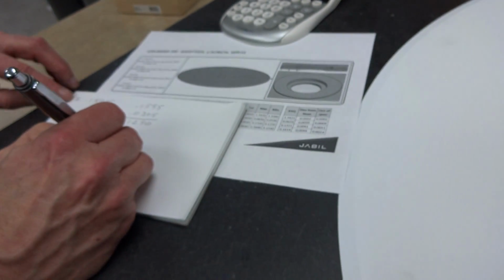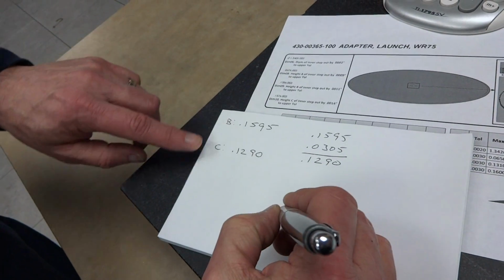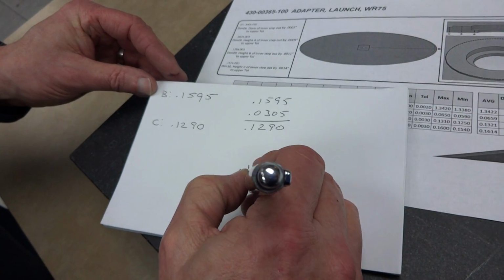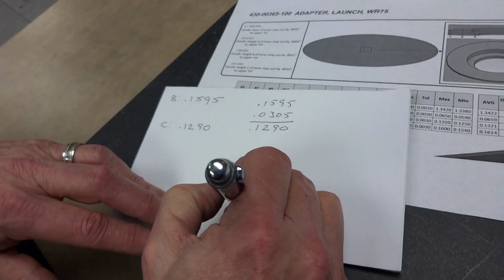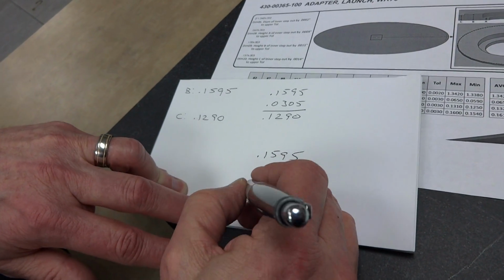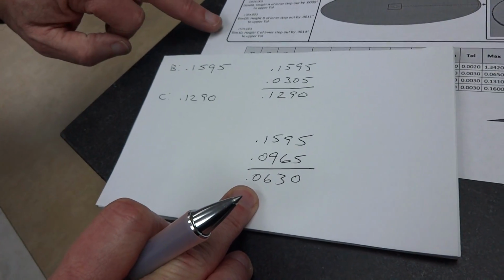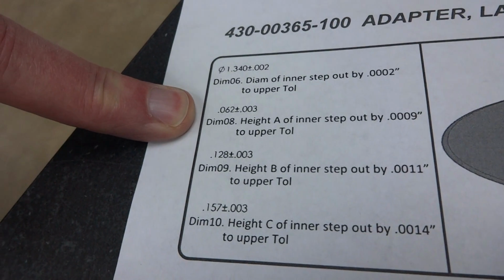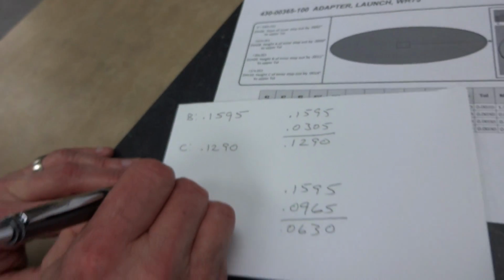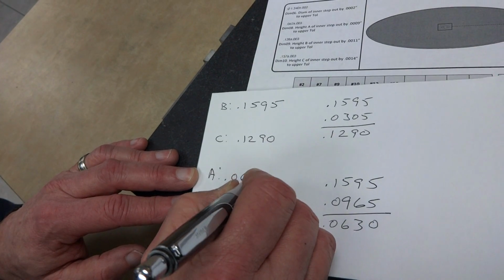So if I take my original dimension, 0.1595, subtract 0.0965, that leaves me with a thickness of 0.063, which is right within the tolerance of the A dimension of 0.062 plus or minus 3. So again, my A dimension is 0.063.